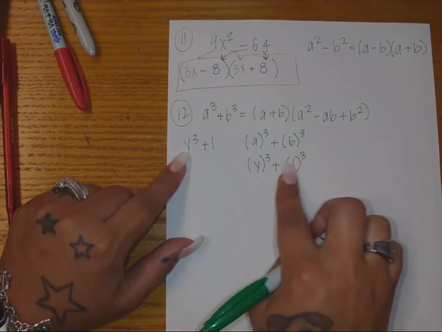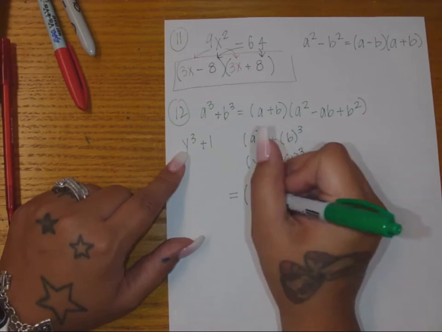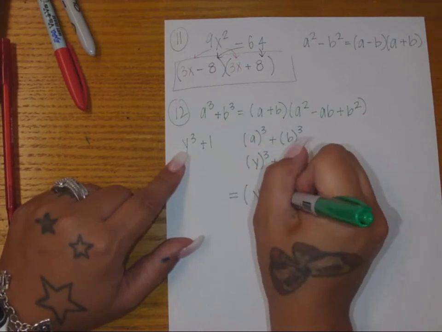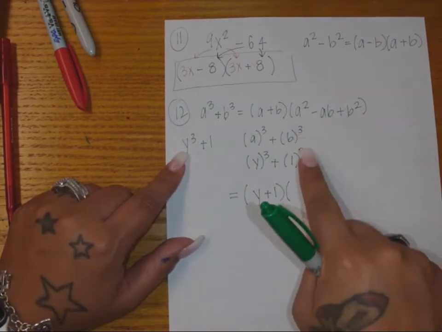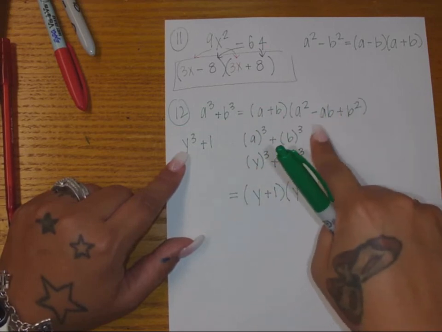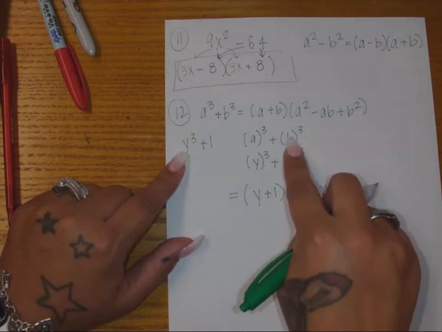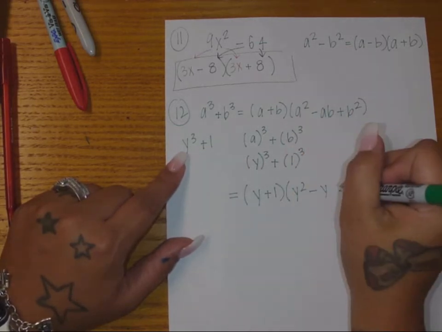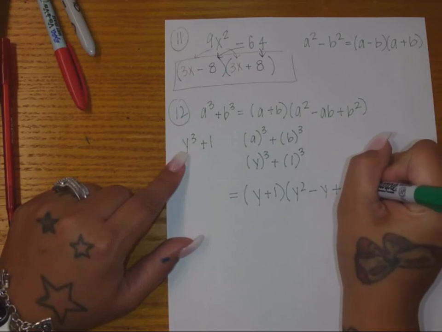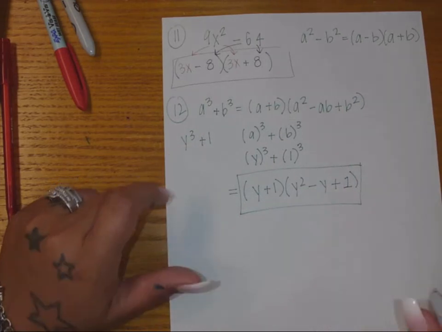So now what I can do is use these facts and plug it into this formula. So what I get is y plus 1, and I get my a squared, which is y, so y squared minus a times b would be y times 1, which is just y. B squared, this is my b. So I get 1 squared, which is just 1. That is your answer. Okay, let's do the 13th problem in the next video.